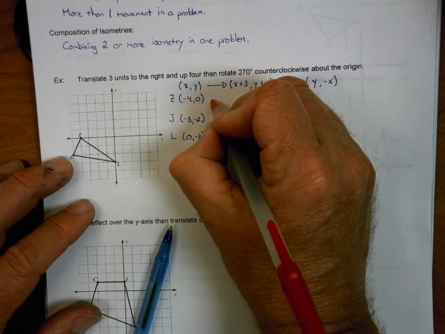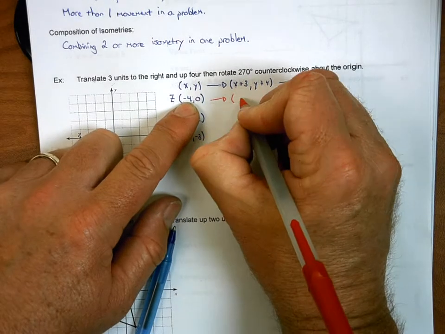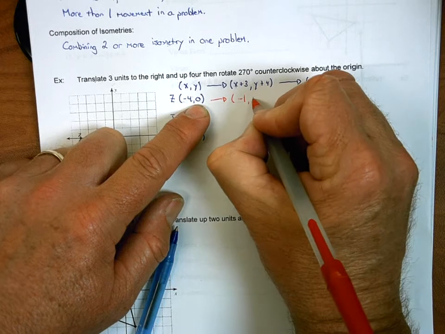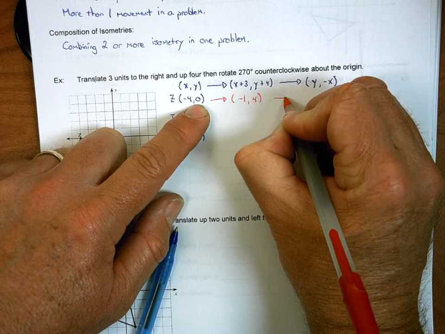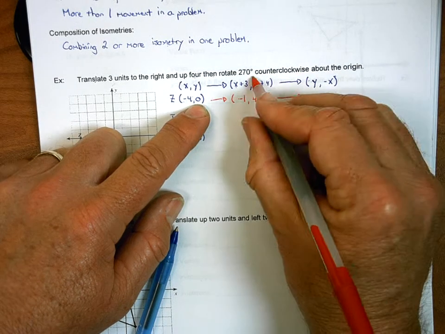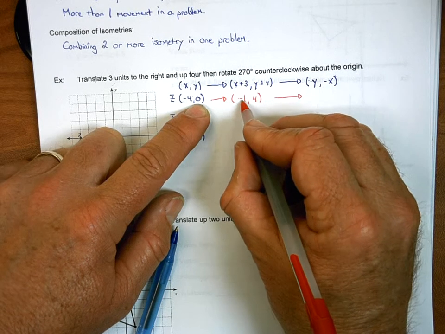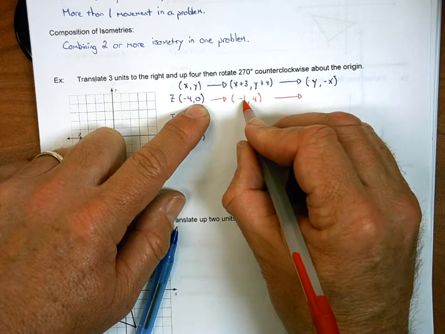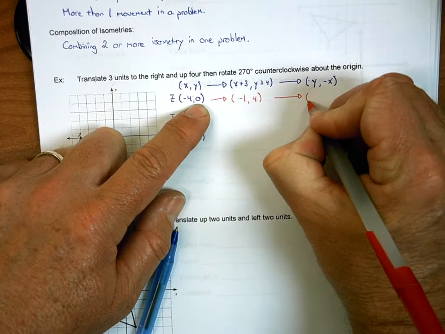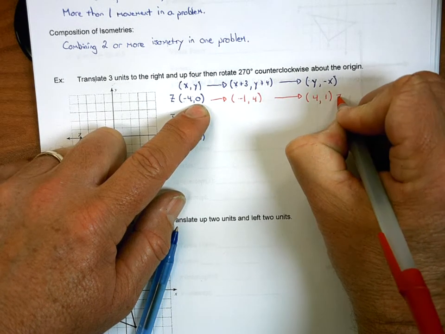Let's start with point Z. Let's take the X value, which is -4, and add 3 to it. That would give me -1. Then let's take the Y value, which is 0, and add 4 to it, and that would give me +4. Then we're going to do the 270 degree counterclockwise rotation, which means we take these coordinates, -1 and 4, and follow the rule of the 270 degree rotation, which gives us coordinates of 4 and +1. So that's going to be my Z prime.